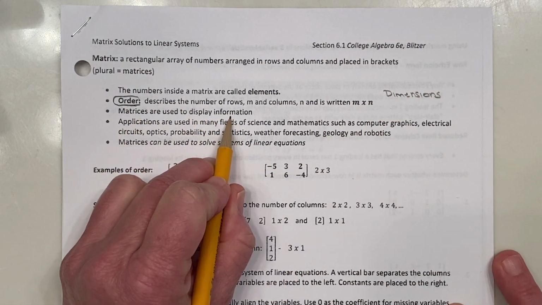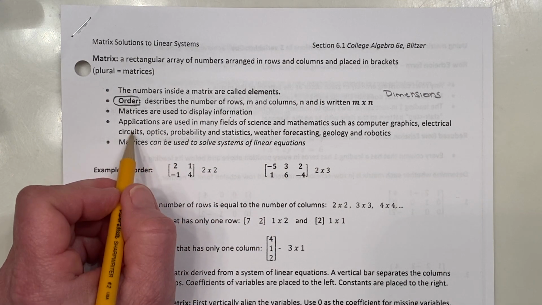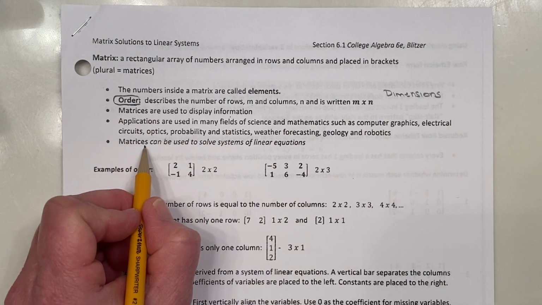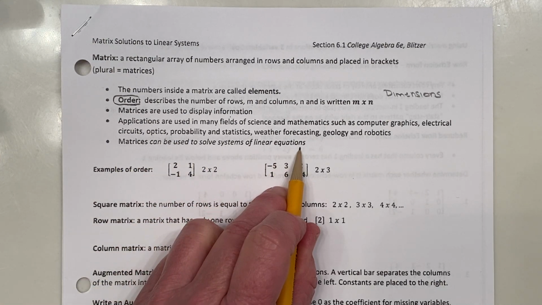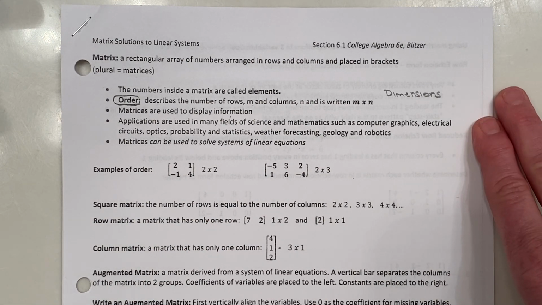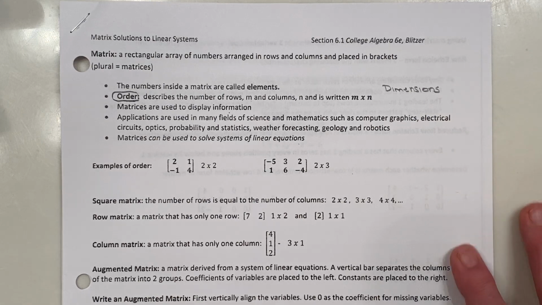Matrices are used to display information, and there are many applications where we use matrices. Matrices can also be used to solve a system of linear equations, and that's what we're going to be doing. The more formal name of using matrices to solve a linear system is Gaussian elimination. We have some examples here.